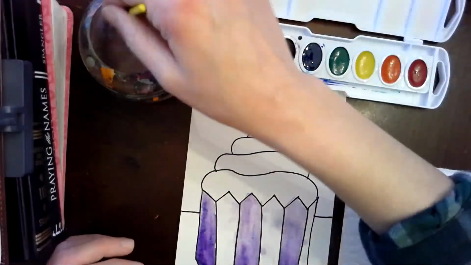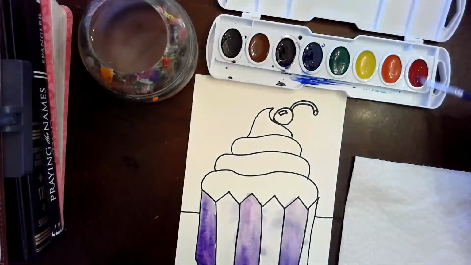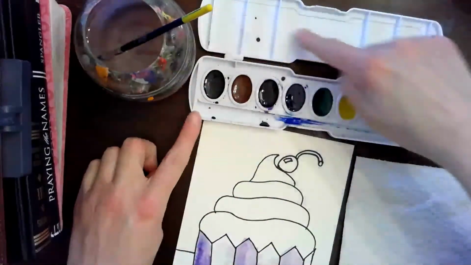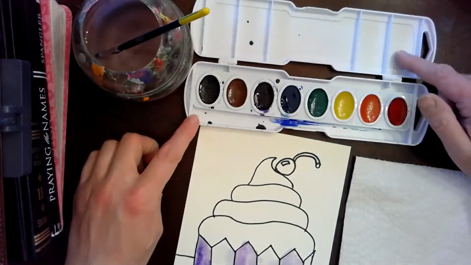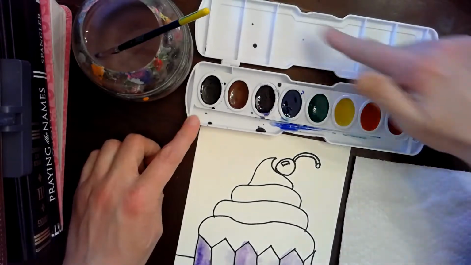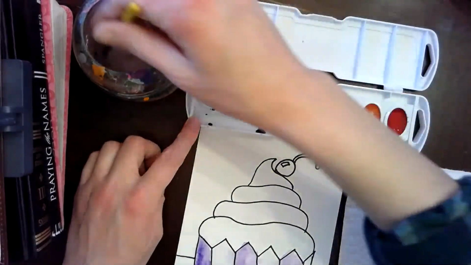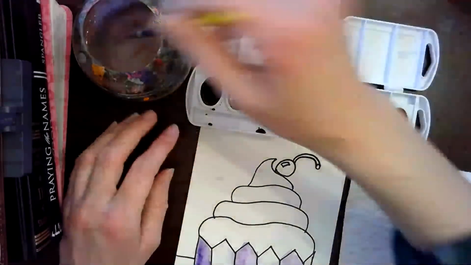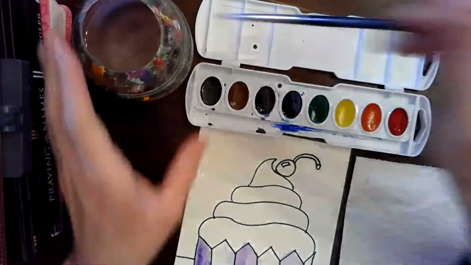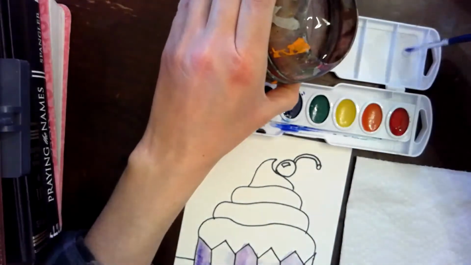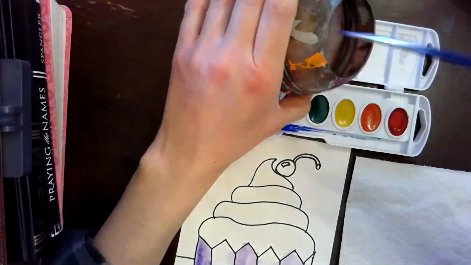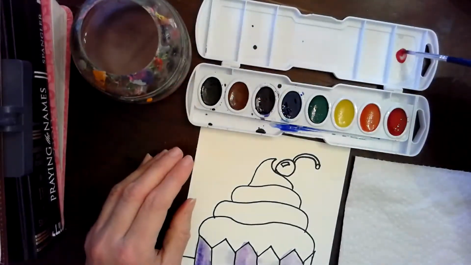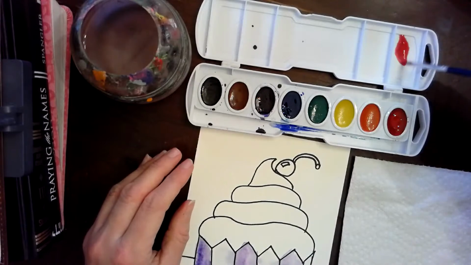Okay, so let me mix up some pink. Did you guys know that these sections up here on a watercolor palette, the reason that there's these little bars in between each of your palettes is because that's where you can mix up color? So I'm going to mix up a pink paint up here. This is taking a little bit more time than I want it to. So I'm going to put some water up here, and then I'm going to grab a little bit of this red, and I'm going to mix it up here.